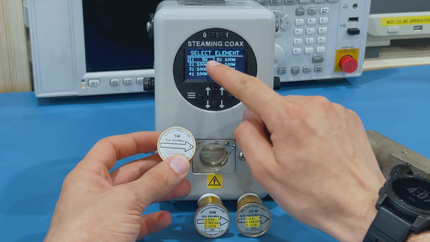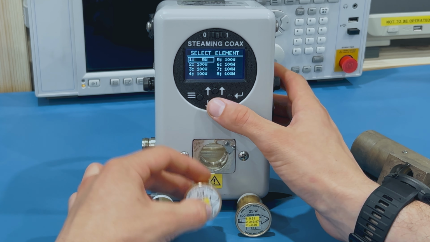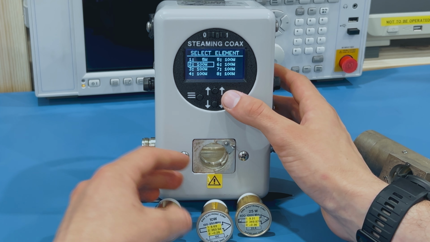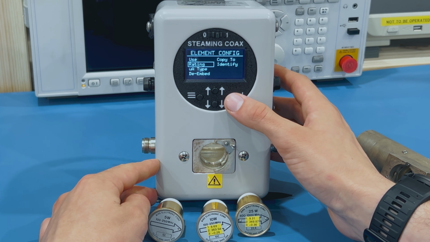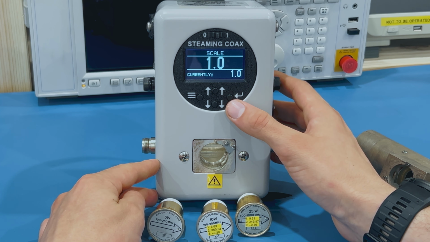Now let's program in our 10 watt element. So let's go down to element slot number 2, and then we go down to rating. And then we want to match our scale. It's already 1.0, which is the first non-zero numbers of our element, so this is good. We're going to press enter now. And then we're going to adjust our magnitude down to 10 watts, just like that. Press enter, and then we're done.